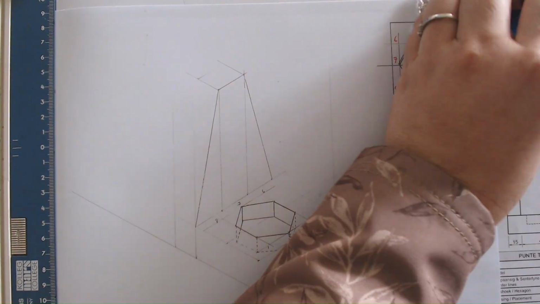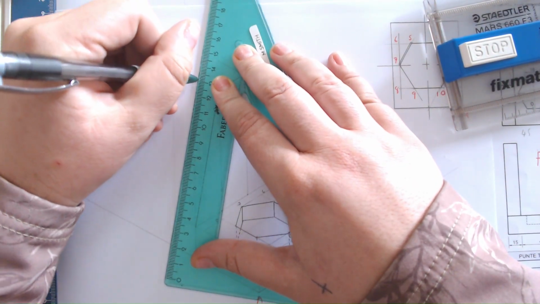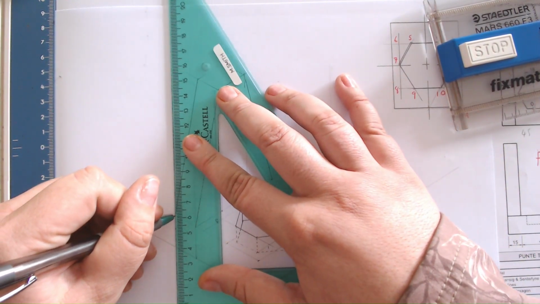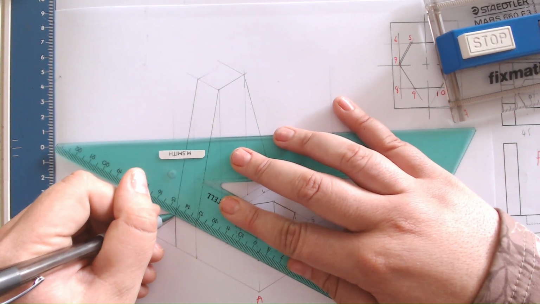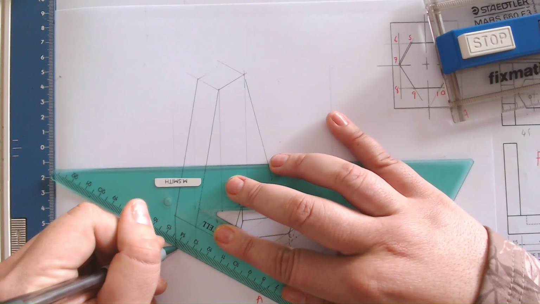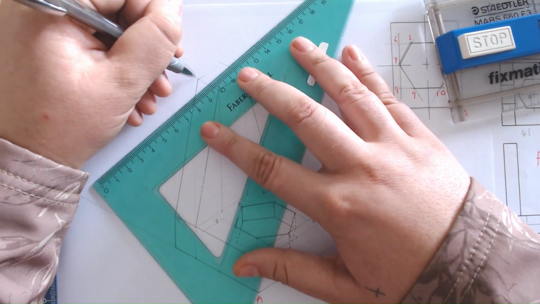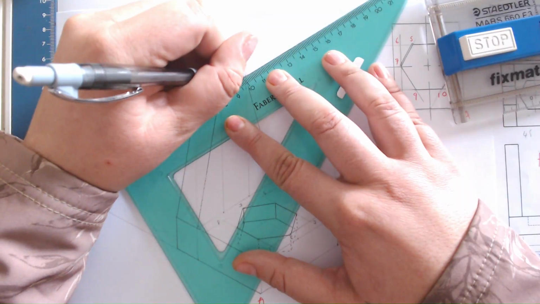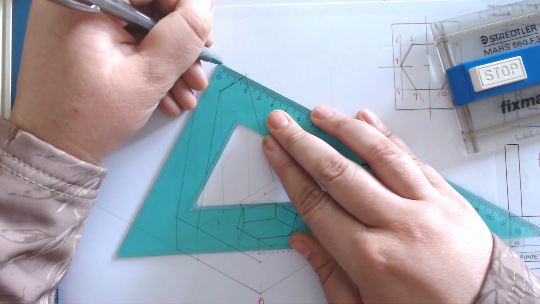And then I'm just connecting this line with this back one. So that's it. I'm just darkening my lines now. And then I'm basically done. So I'm now just darkening my lines. That is part of my final sketch. Yes. I just want to measure 15 to make sure it's accurate.